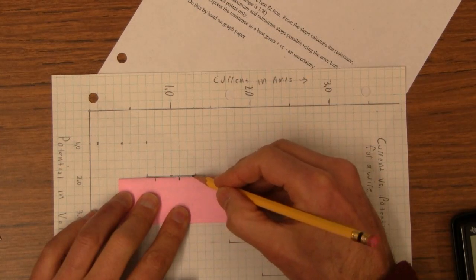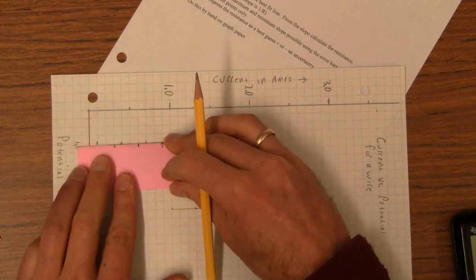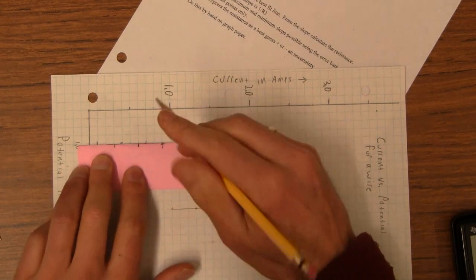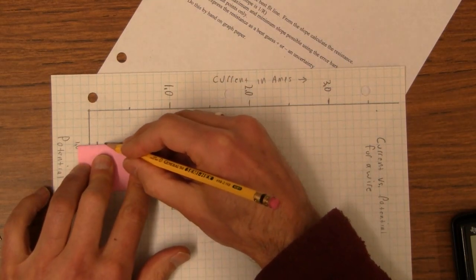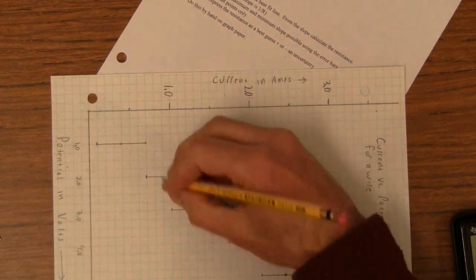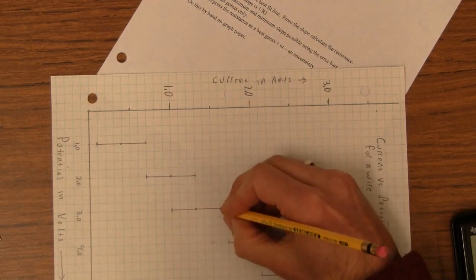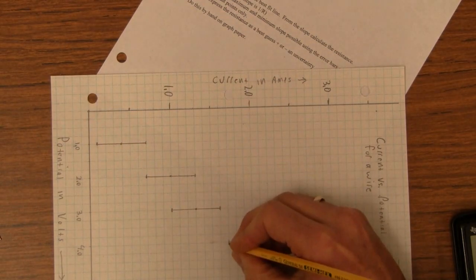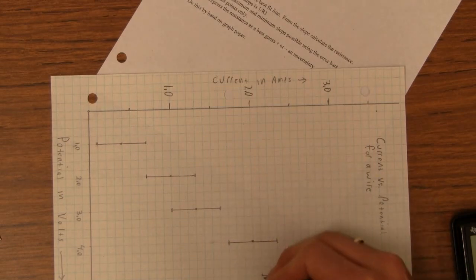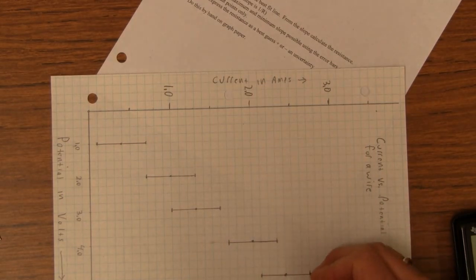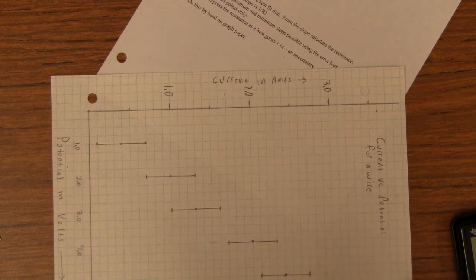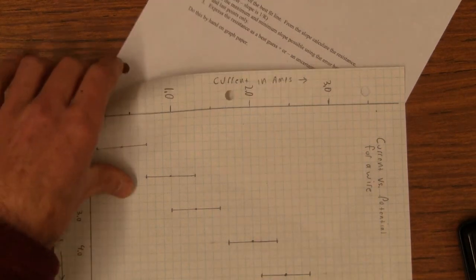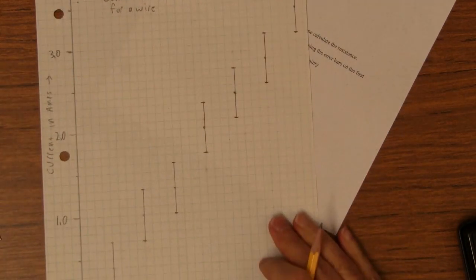Folded paper is always a good straight edge, as long as you fold it straight. Okay, there we go. Now all I have to do is just finish the little cross things. Make them look nice and even like that. Okay. And I like to draw them like that, but there it is, right?